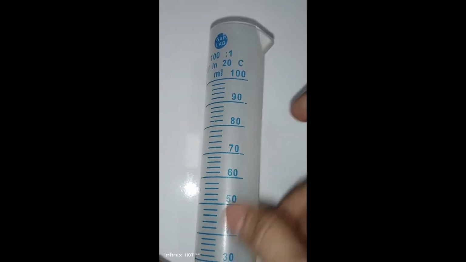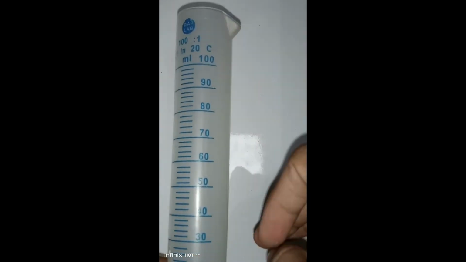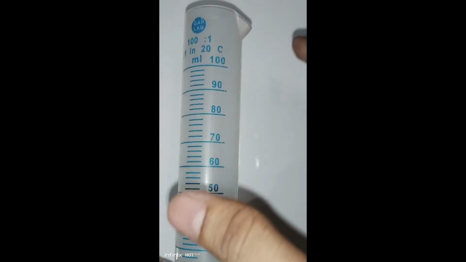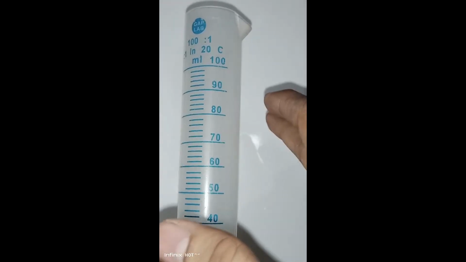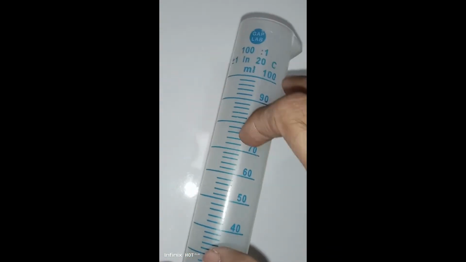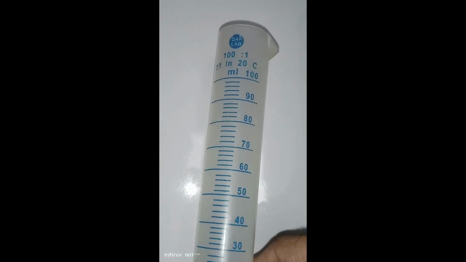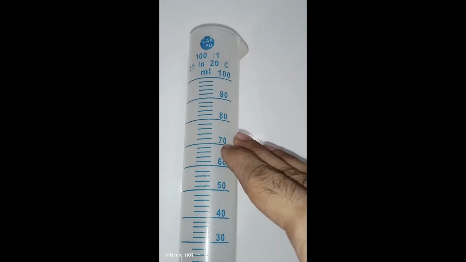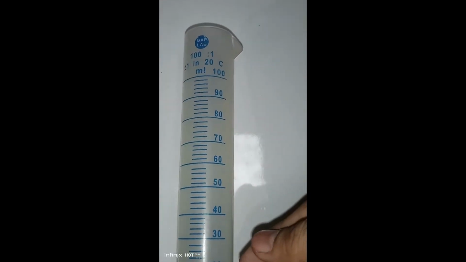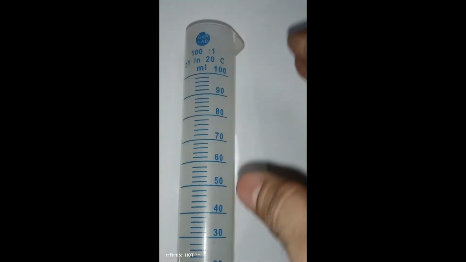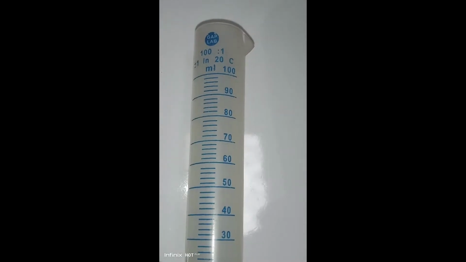Before starting the measurement and determining the relation between volume and height of water, we have to understand these crucial things. Right now I am going to fill this graduated cylinder with water, then we will measure its height and determine the relation between the volume and height. Just wait for me to fill the water.